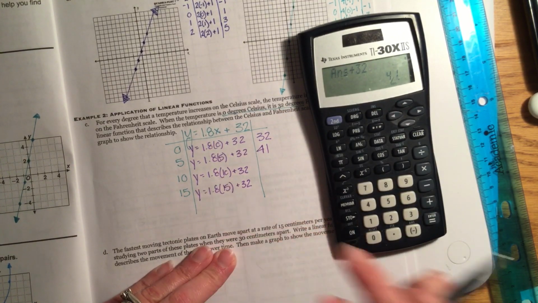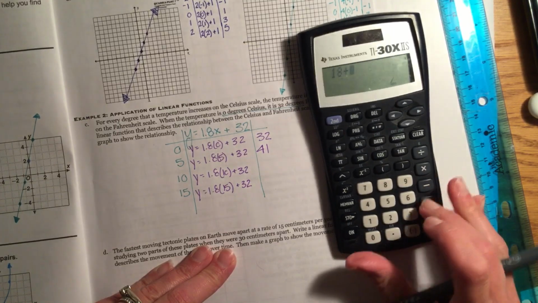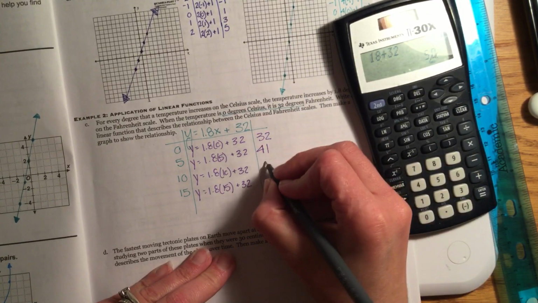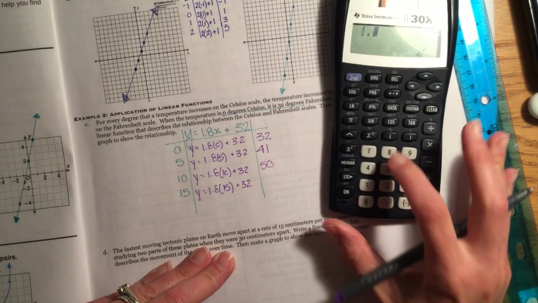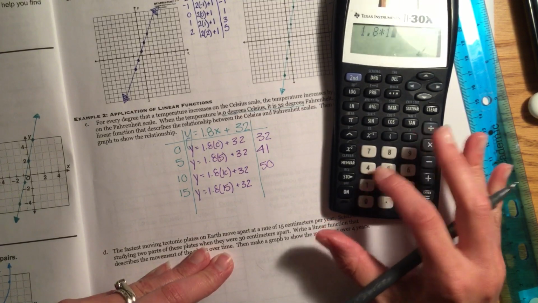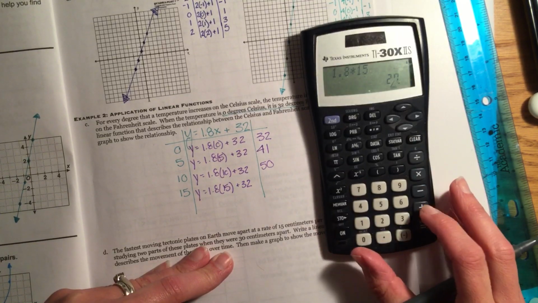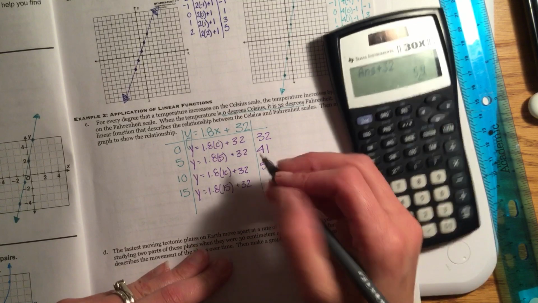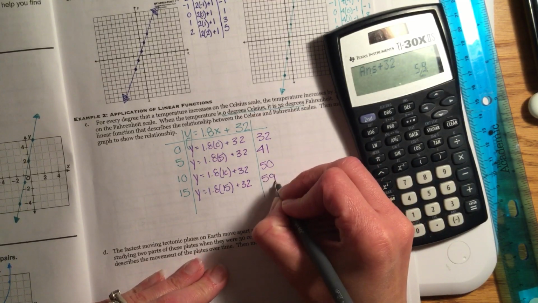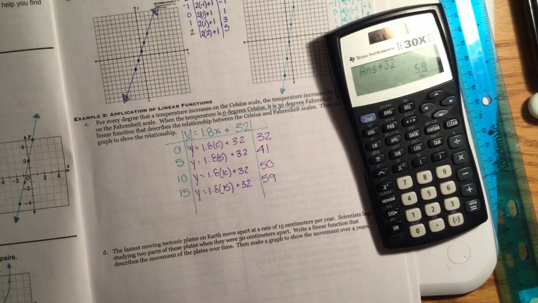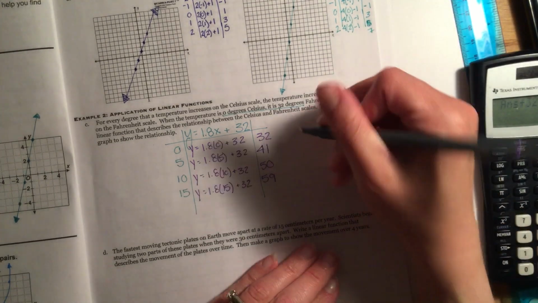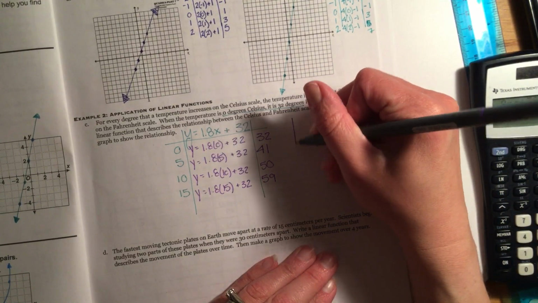1.8 times 10 is 18. 18 plus 32 is 50. And then 1.8 times 15 is 27 plus 32. So this really only brings us up to 59. Maybe I'll just do, that's fine. Okay, so then the next part is to graph.